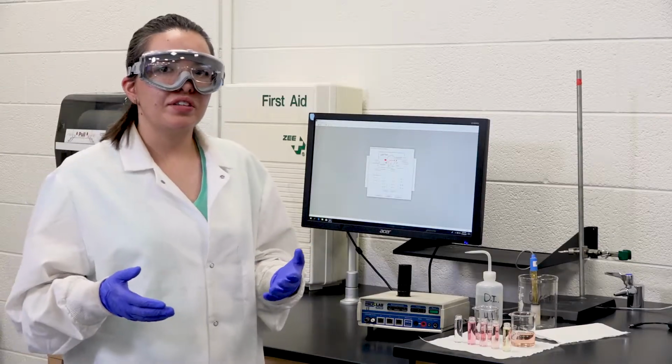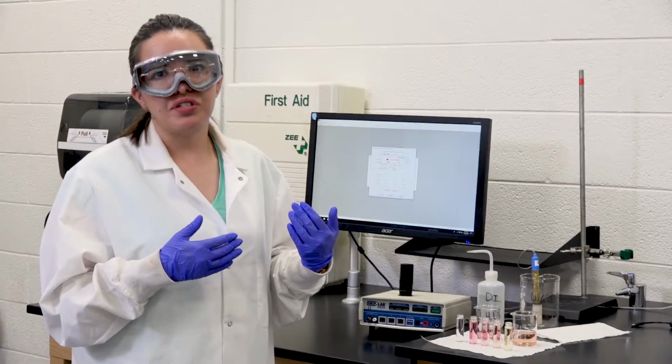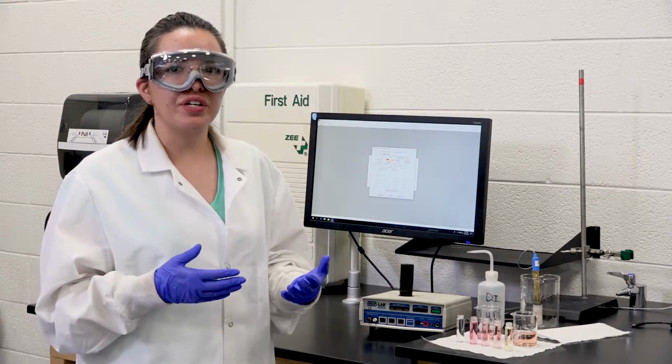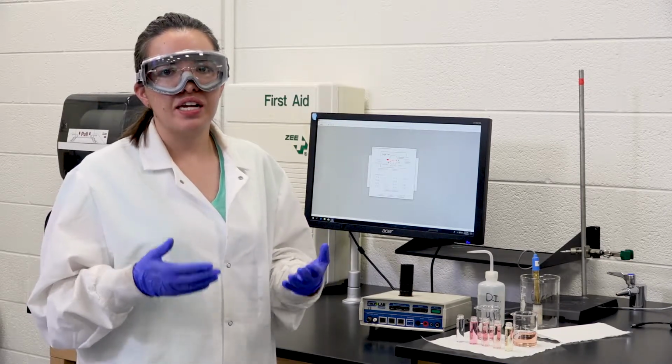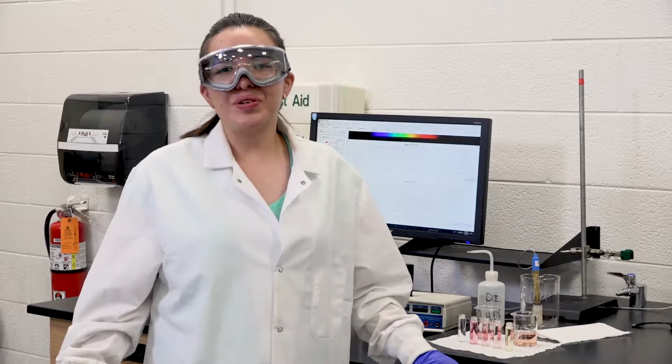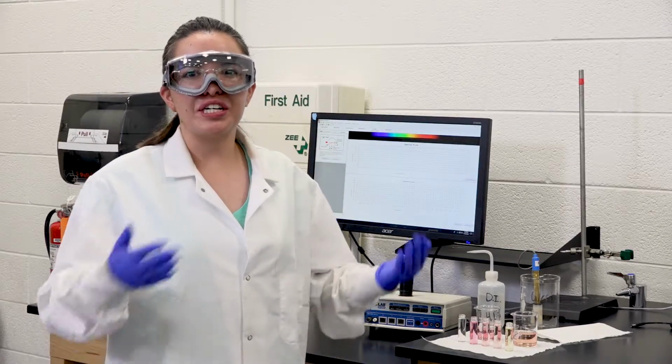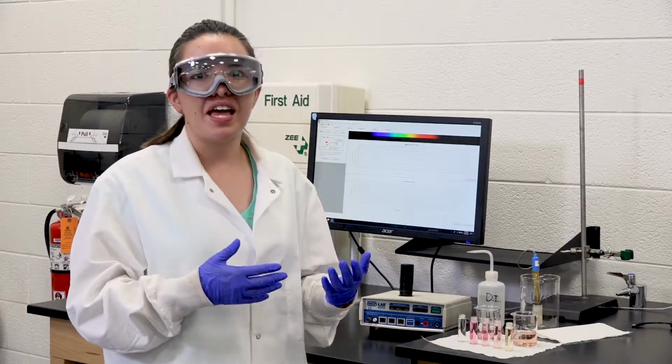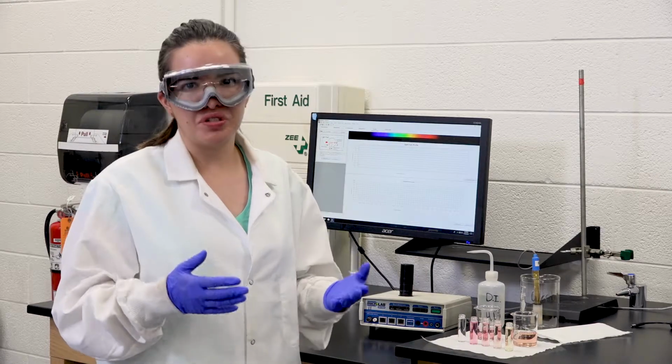I do want to point out that you can select the wavelengths of interest, and for this experiment we have 430 and 525 nanometer wavelengths. Once you open the spectrophotometer software, you're going to select to measure absorbance, and you can select the wavelengths of interest that you want to look at.